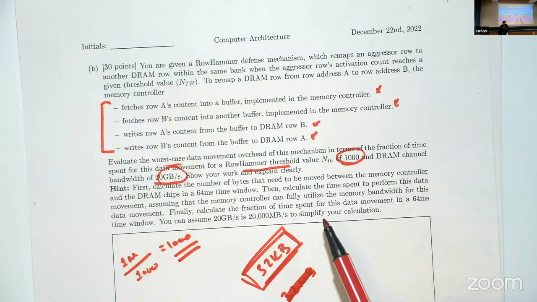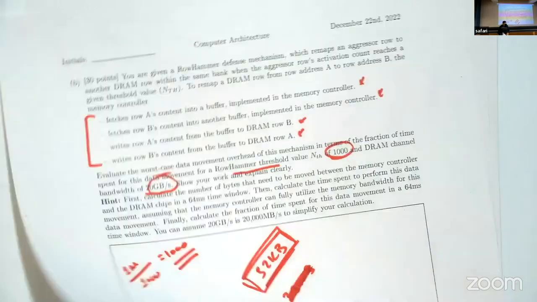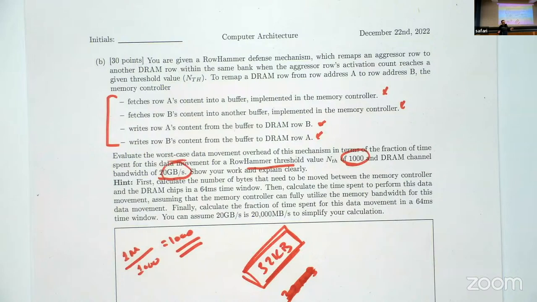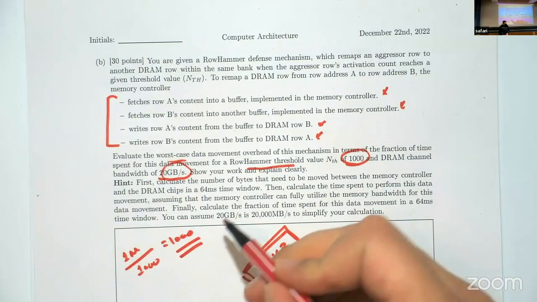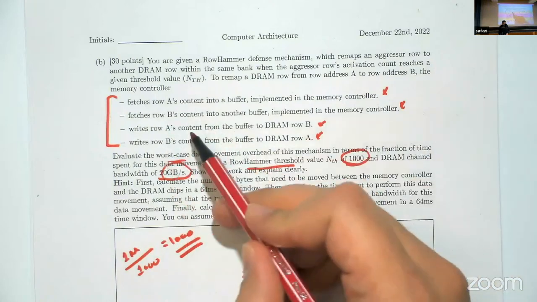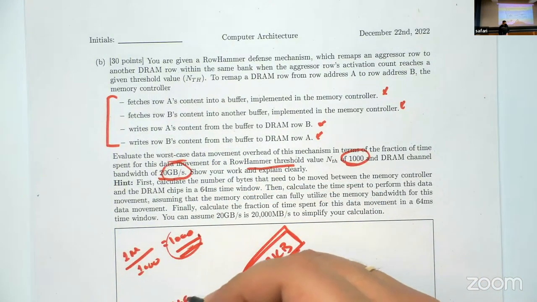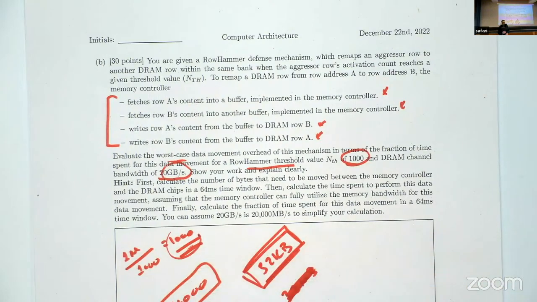So in this system, from the definition in the first part, we know that there are 16 banks, right? And I can also perform this attack in parallel across all banks. So actually, I can trigger this operation 1000 times in a single bank and 16,000 times in the whole DRAM module.